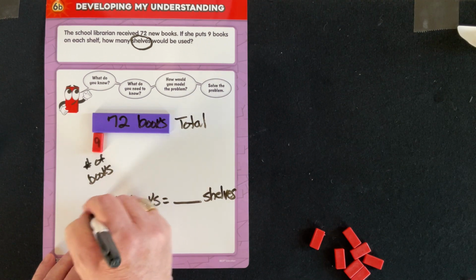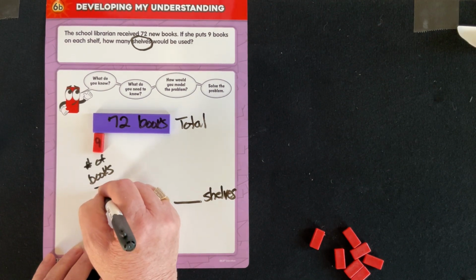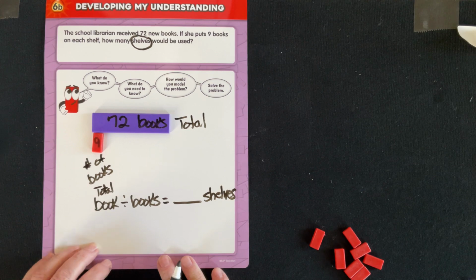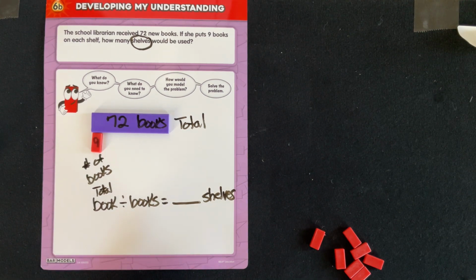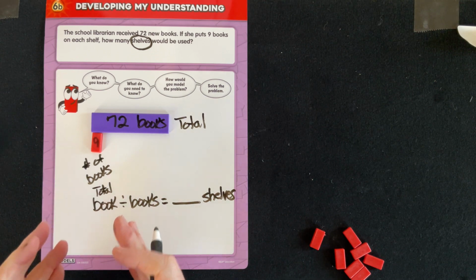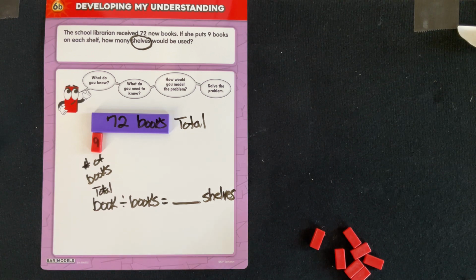Okay, and remember this right here is always your total, because you know in division, we already know the total. We're not looking for it. In multiplication, you were looking for the total. Think about addition. You're looking for the total. In subtraction, you already know the total. So those are some good connections that you also want to help kids get that deep understanding about.